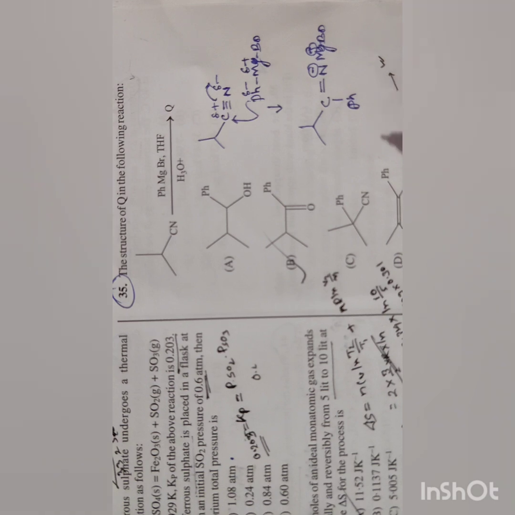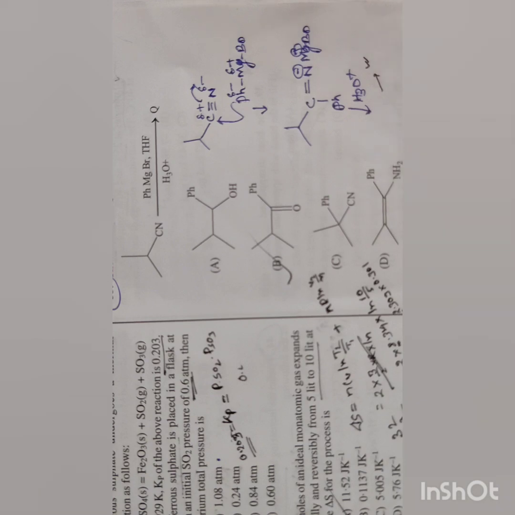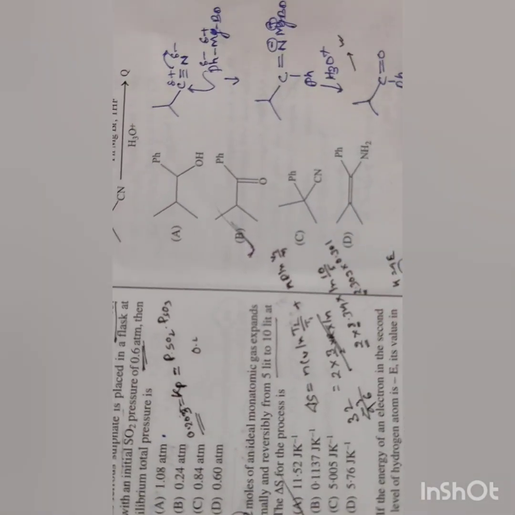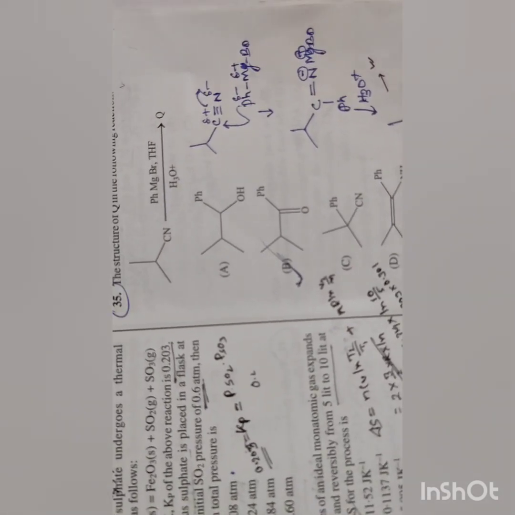So the attack of the phenyl to the carbon of the CN group is occurring, and it should be like this. C, there is Ph, so there will be one double bond N minus, and it should be combined with MgBr. So this is Mg plus. So this should be NMgBr. Okay. Now after the hydrolysis, if we hydrolyse with H3O plus, then it gives the product C double bond O Ph like this. So the answer will be option B. B will be the correct answer for this question.